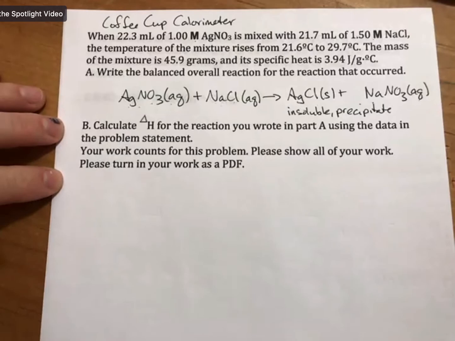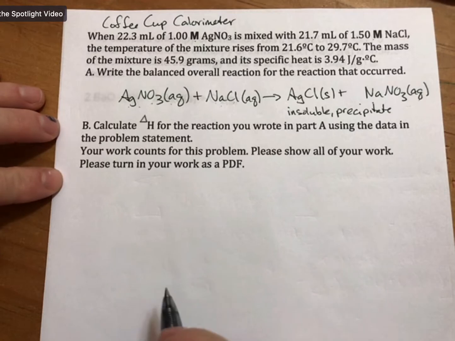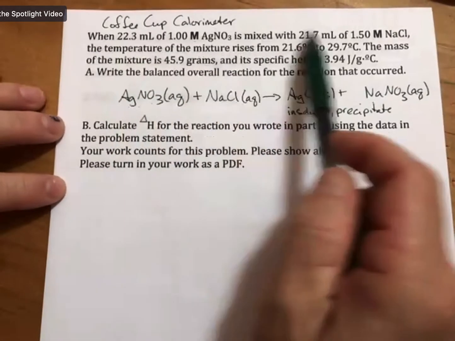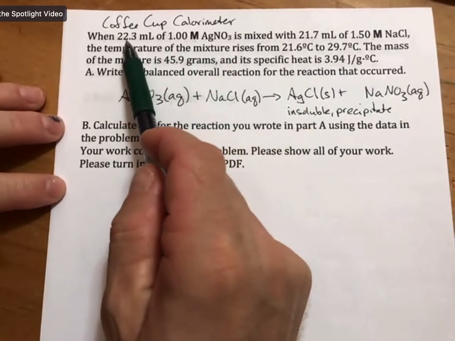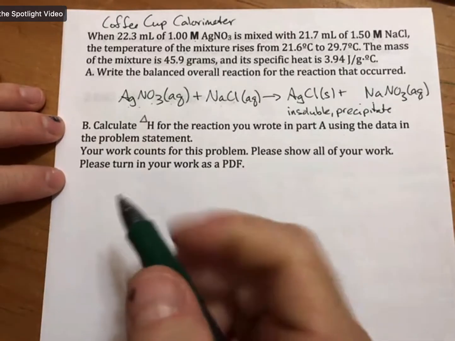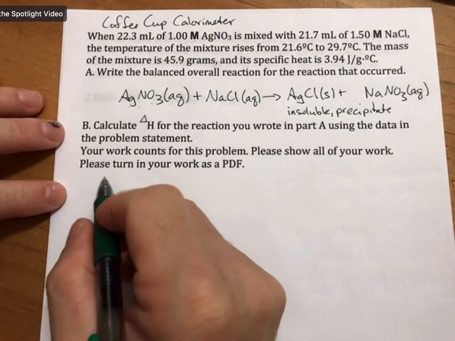Part B says, calculate delta H for the reaction you wrote in Part A using the data in the problem statement. Your work counts for this problem. Please show all of your work. And what will happen is you will get different amounts of the milliliters for this when you do the problem, or most likely anyway.